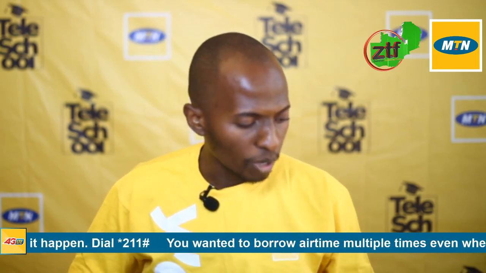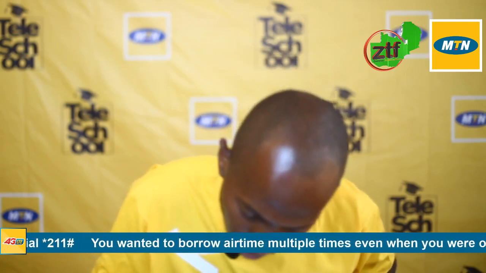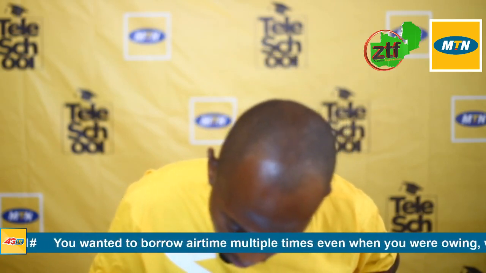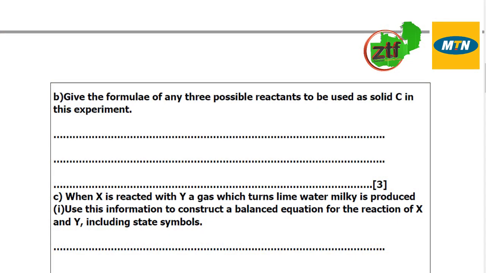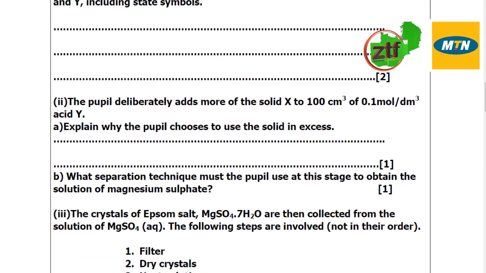Let's move on to question C2. The question reads, the pupil deliberately adds more of the solid X to 100 cubic centimeters of 0.1 molar per cubic decimeter of acid Y. Explain why the pupil chooses to use the solid in excess.